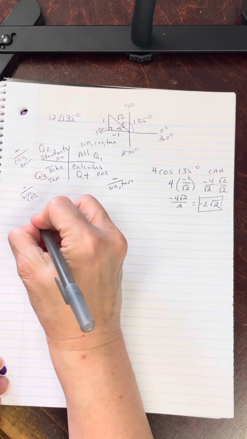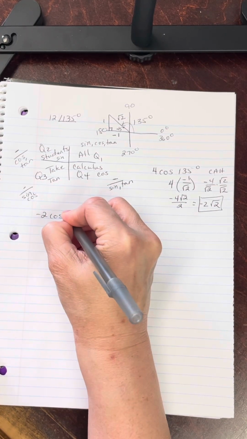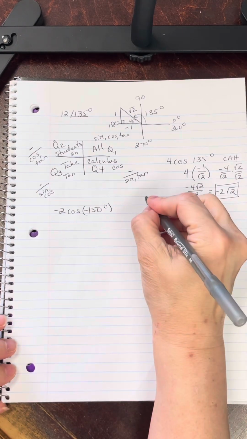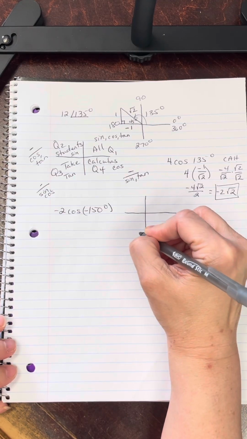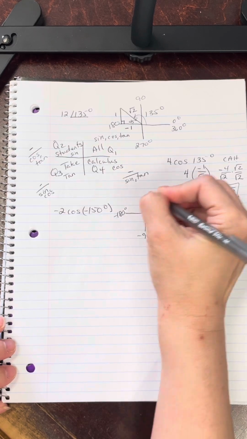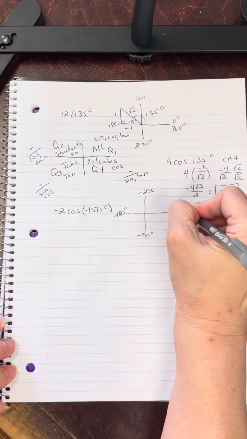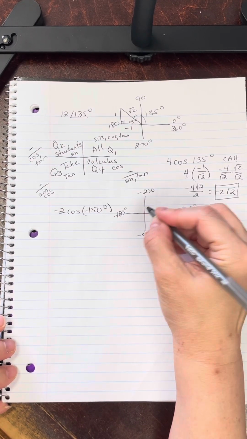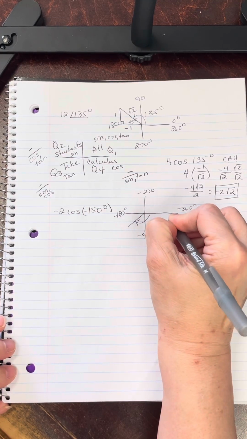Example 2, -2 cosine of -150 degrees. So when we go to graph -150, I'm still starting at the 0 line, but now I'm working backwards. So this becomes -90, -180, -270, -360 when I get back around. So I'm going to go negatively 150. It's past the 90, but before the 180. So I know that this is -150 degrees.